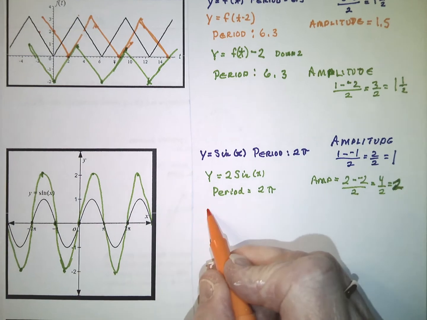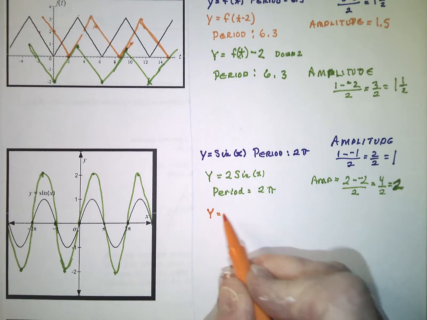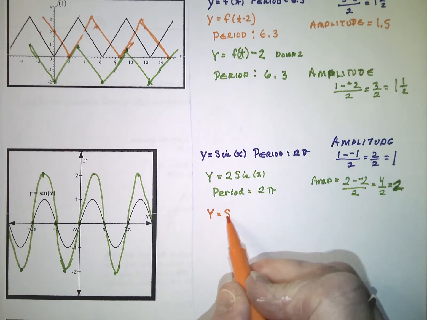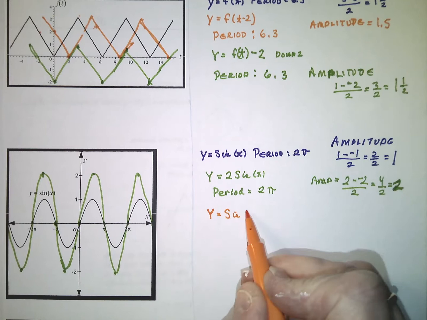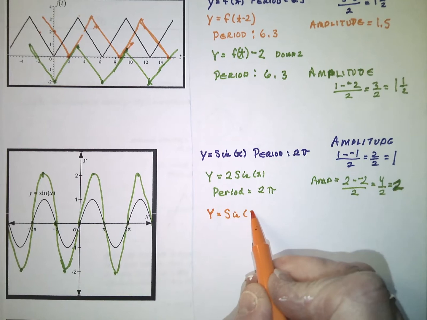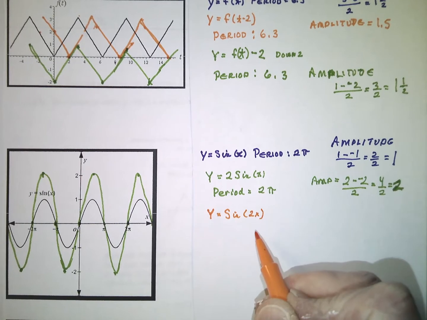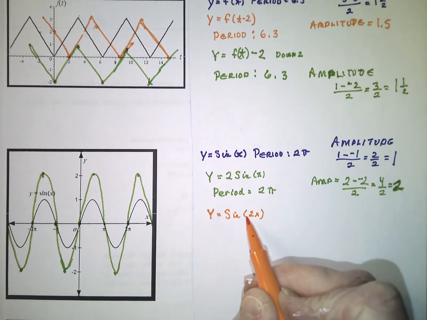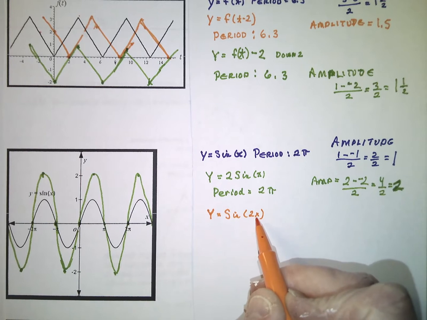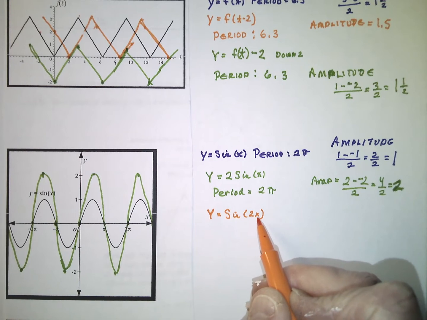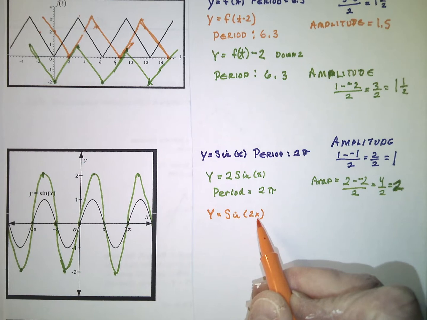One more. Suppose we try y equals the sine of 2x. Now this time the 2 is in with the x, which means everything is going to be backwards.